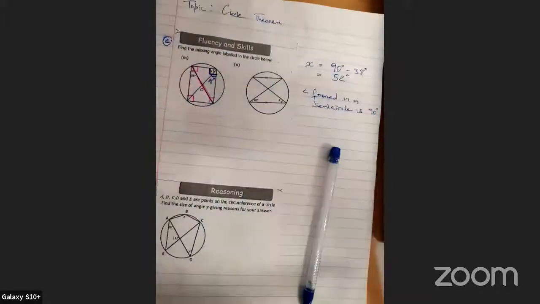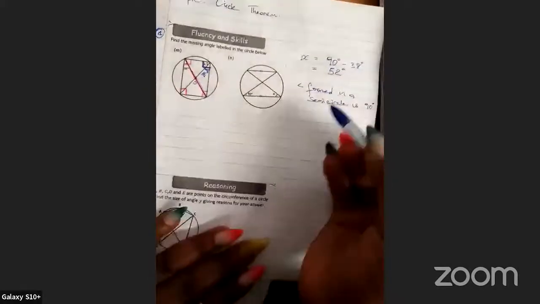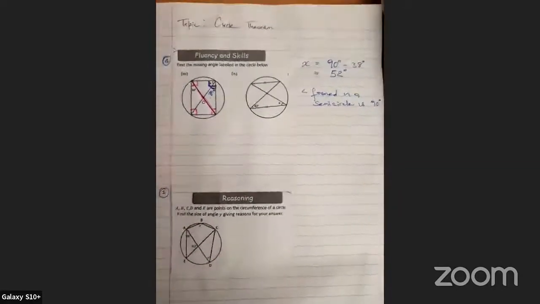Let's see if we clean this bit. That looks a little better. Oh, there we go. So we know that this here is 38 degrees. How did we know that it's 38 degrees?